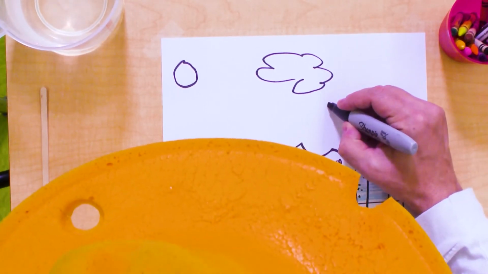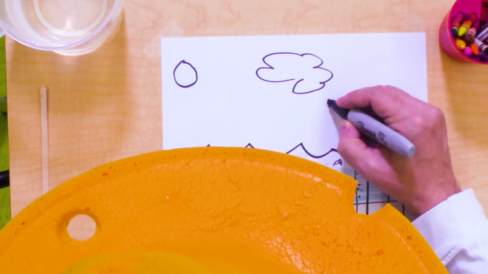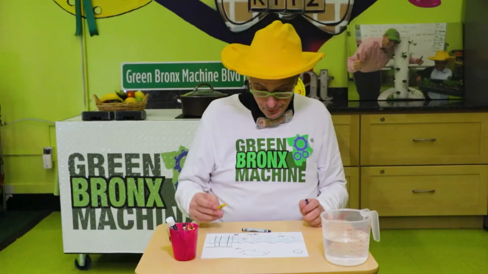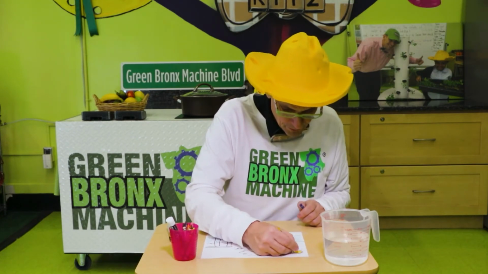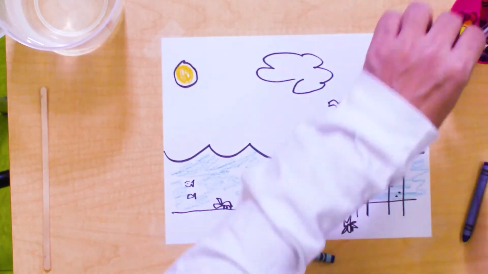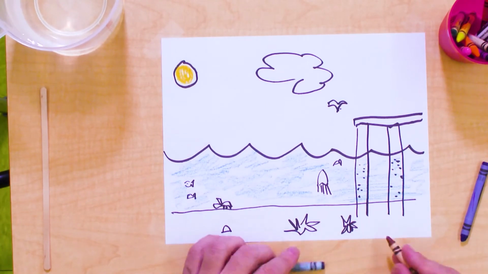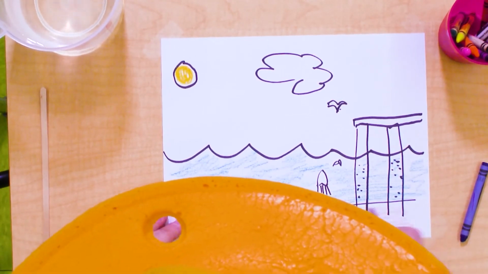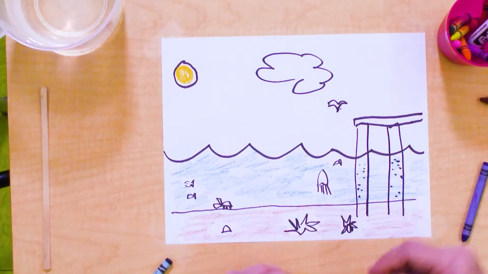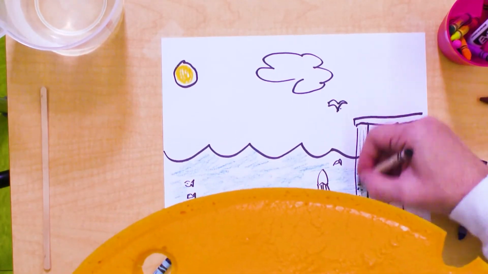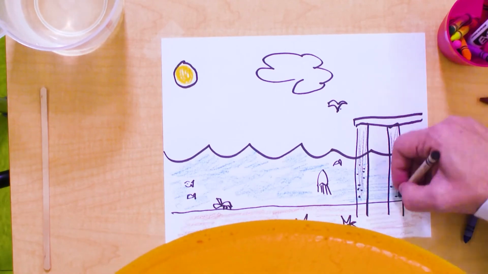I'll make a beautiful pigeon named Patty. I'll add in the yellow for the sun. I'm going to put some sand on the bottom of the ocean. So I'm coloring it brown. I'll darken in the pier.